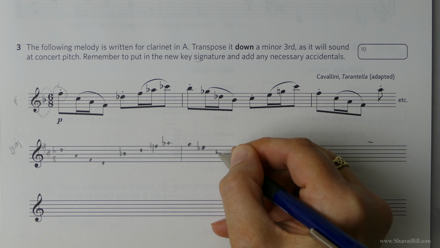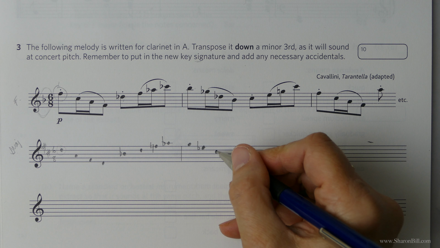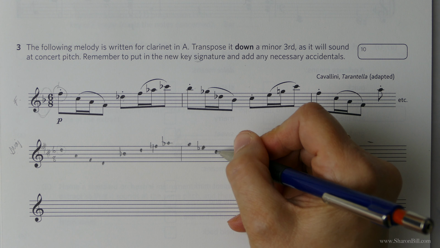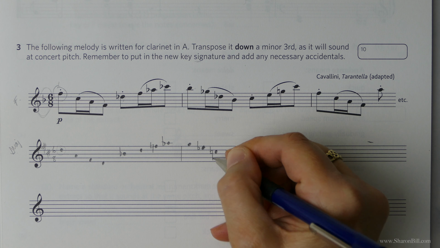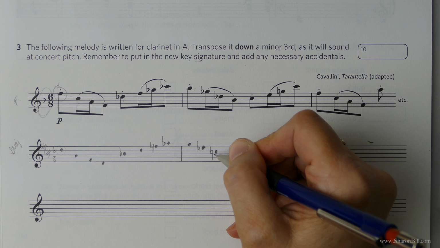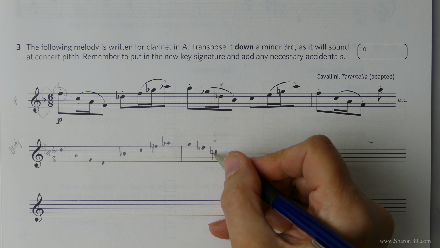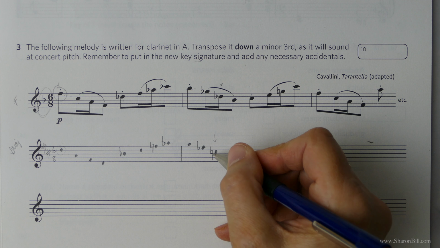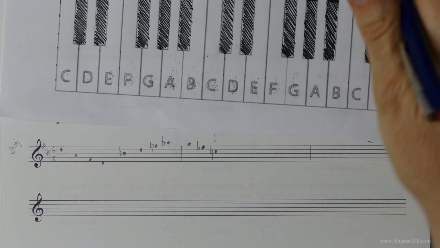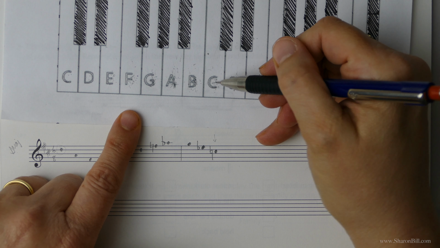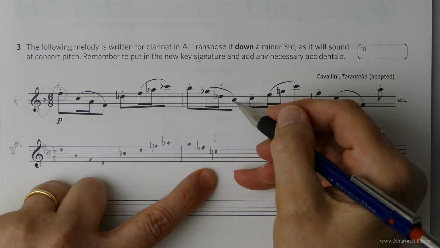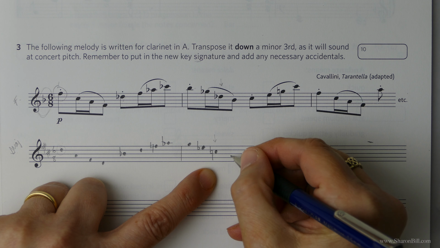Down another third. Now at the moment this is a C sharp, and so to lower this by a semitone it becomes a C natural, not a C flat, otherwise you will have lowered it twice. That's been lowered by a semitone. This has now been lowered by a semitone by cancelling out the sharp, as you can see. C sharp lowered by a semitone becomes C natural. And then down a third again.